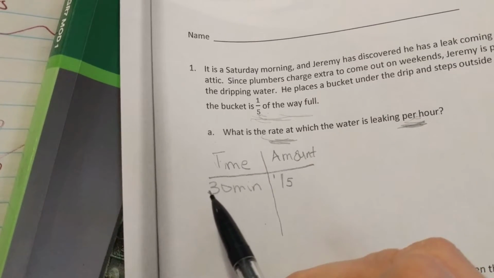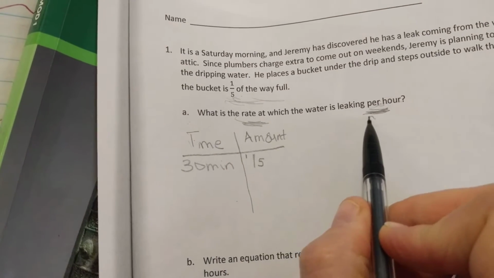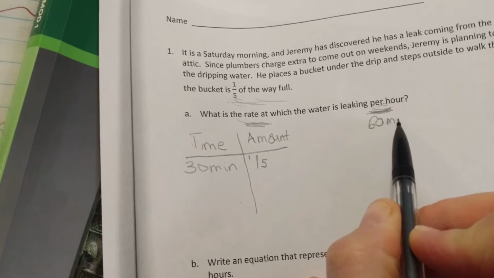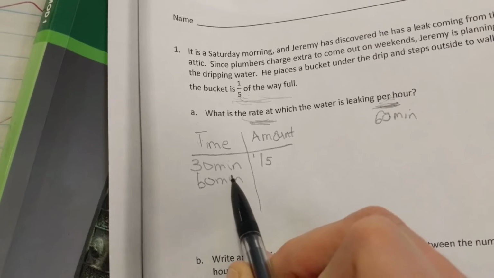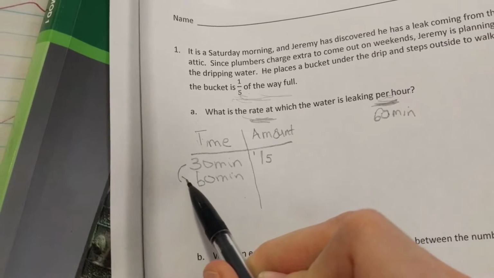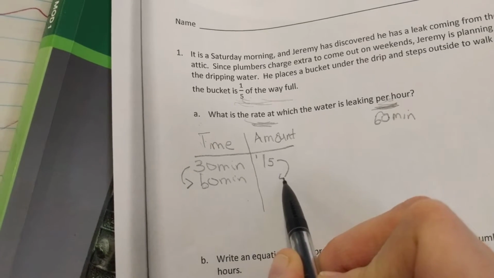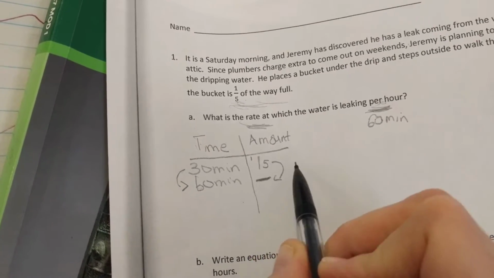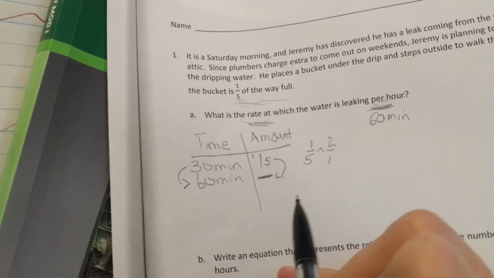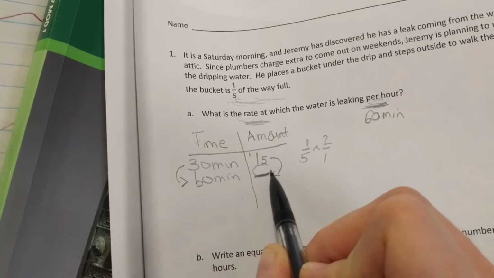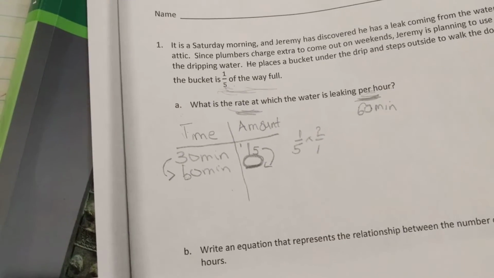So what I want to do now is figure out what I can do in 1 hour, and I know 1 hour is 60 minutes. So in 60 minutes time, I times this by 2 to get 60. So I'm going to times this by 2, and you're going to get a number. So 1/5 times 2/1, and that's going to be your answer in here. Okay, again, I'm just going to guide you. I'm not giving you the solutions.